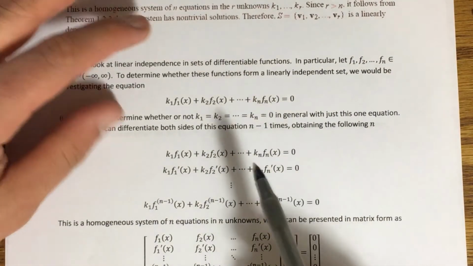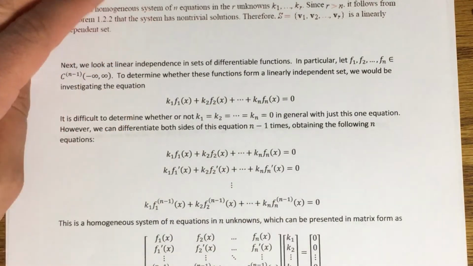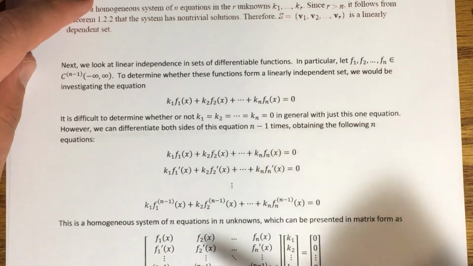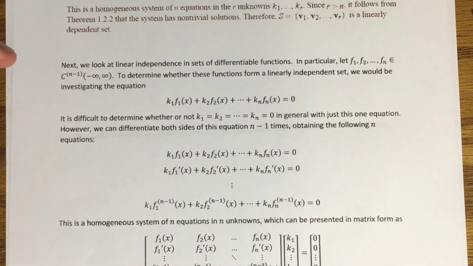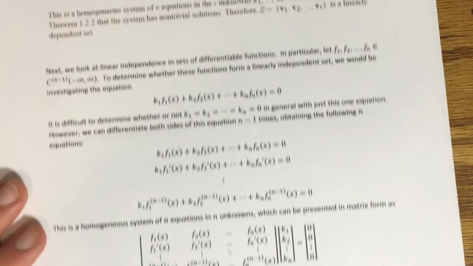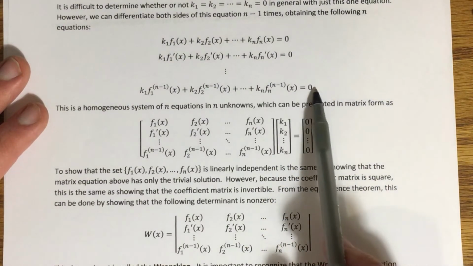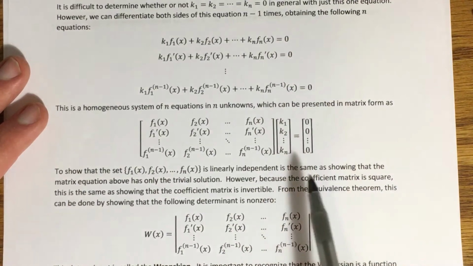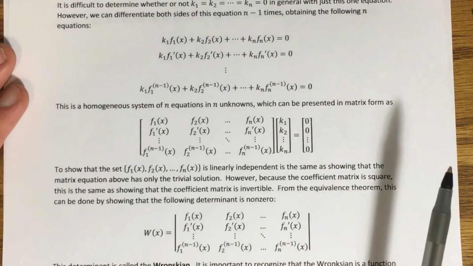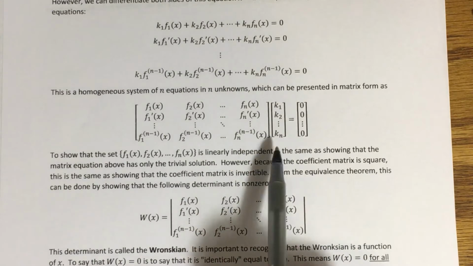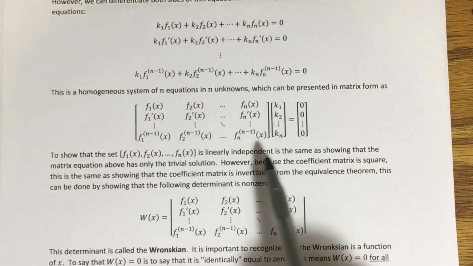Okay? But look at this system of equations. What are the unknowns? Well, I have k1s throughout this column, k2s throughout this column. This looks like a system of equations where the k's are the unknowns, and I could write that in matrix form this way. Notice also, because each of these are the 0 function, these are all equal to 0, giving me a homogeneous linear system. So I should start thinking about what tools I have for dealing with this. And what is the goal here anyways?